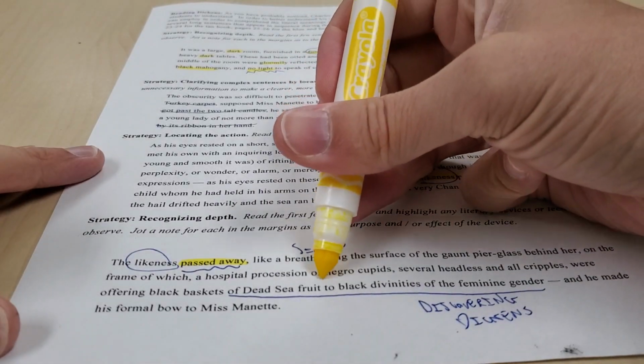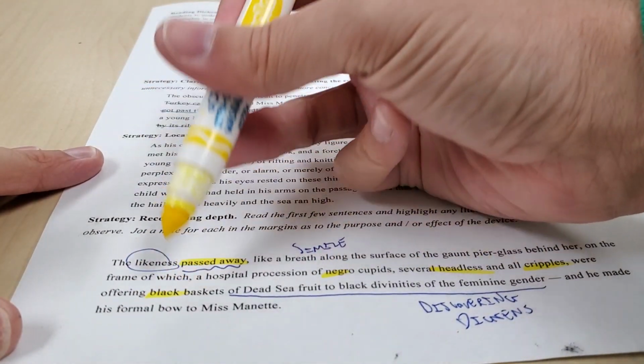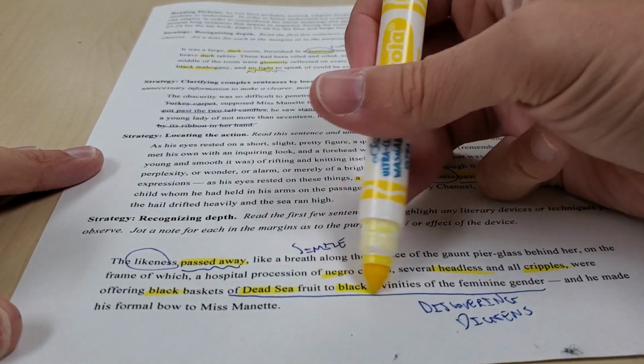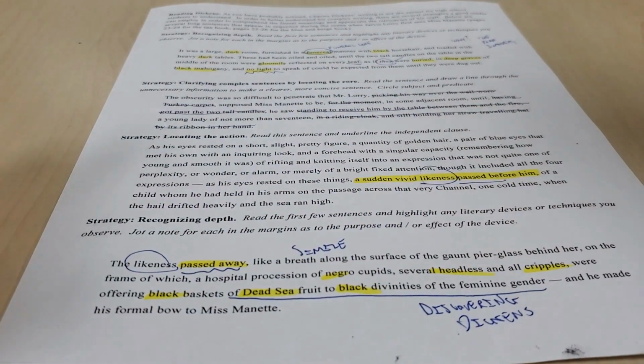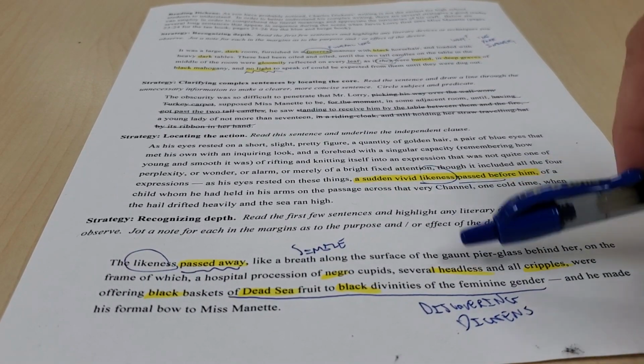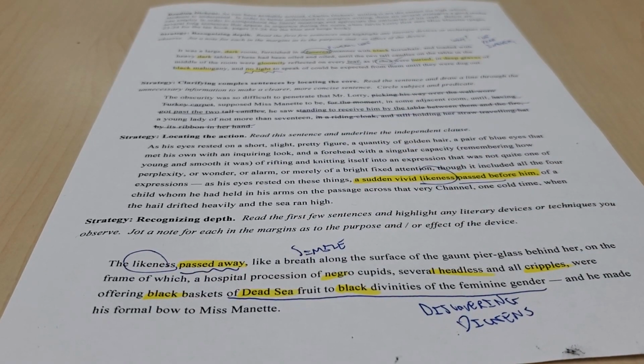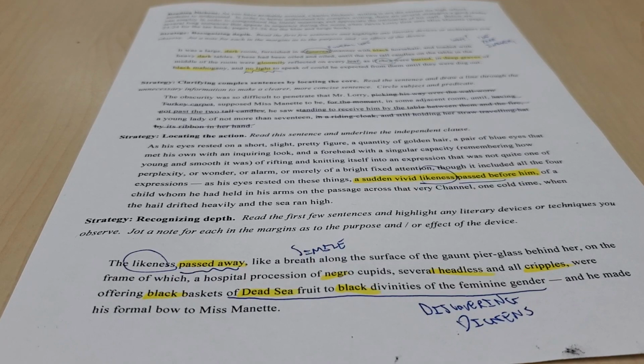So we have headless, cripples, black baskets, Dead Sea fruit, black divinities, all of these things. Again, the images of both darkness and also, in some ways, we have cripples, we have headless, we have passed away, Dead Sea, we have death in there too. Again, he's surrounding this passage with as many descriptions of darkness and death as he can, as it is this sort of gloomy mood he's creating.